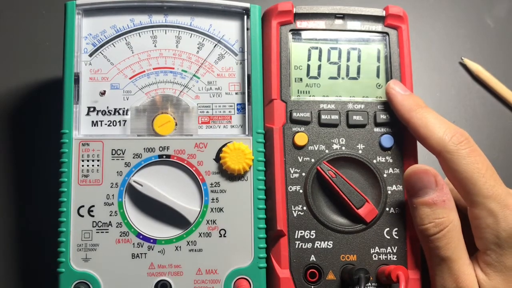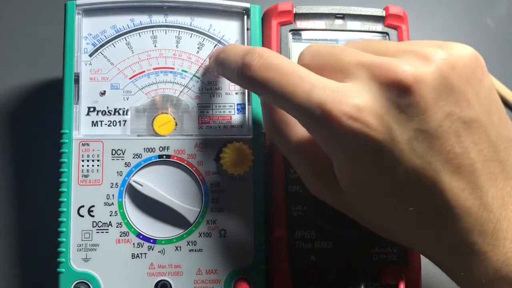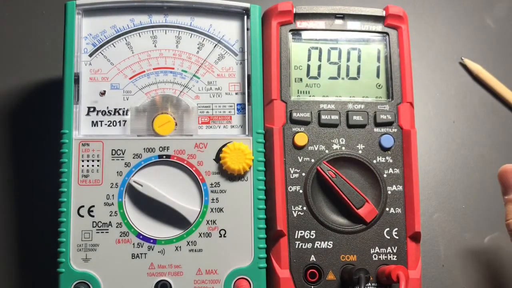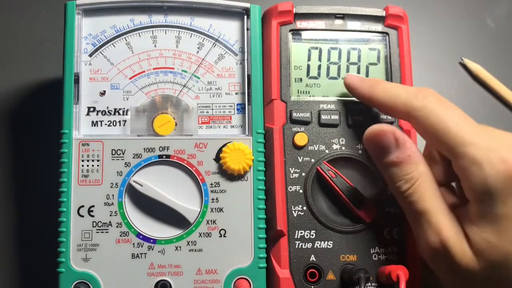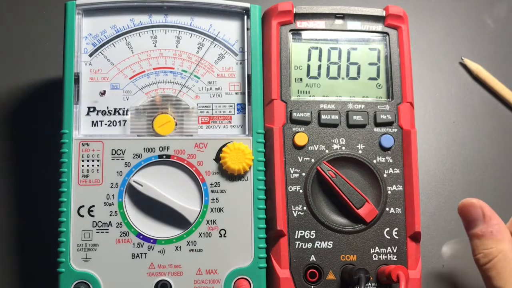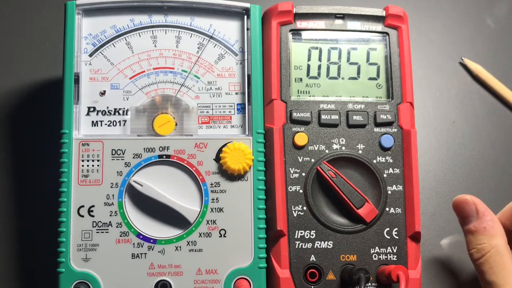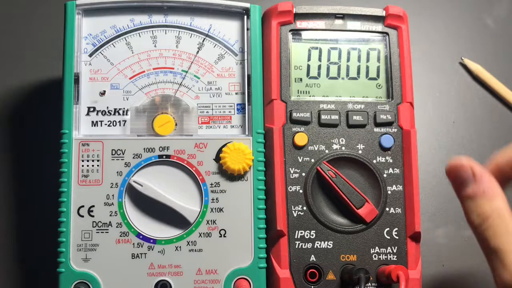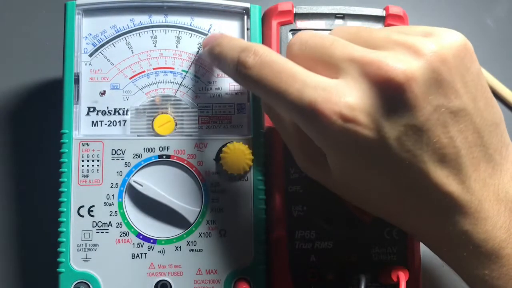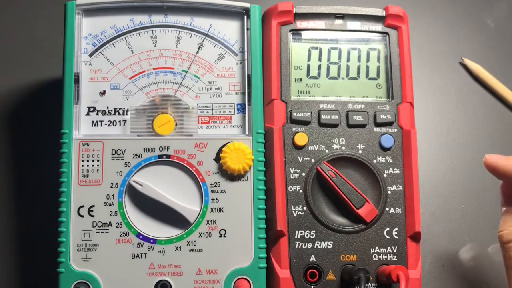9 volts, and we can see that it's just a bit more than 9 volts on the analog one. So let's set this one to be 8 volts. So right now we are getting closer. Nearly 8 volts, a bit higher than 8 volts actually.